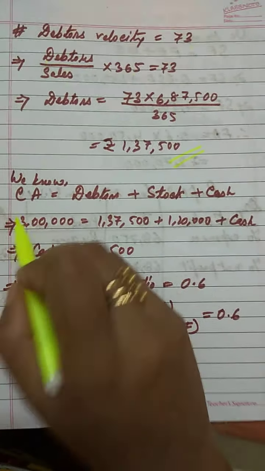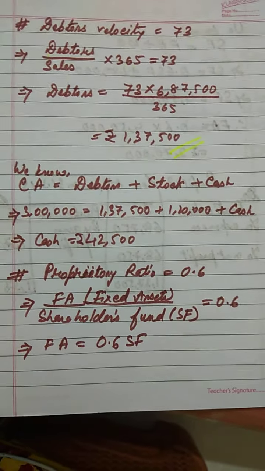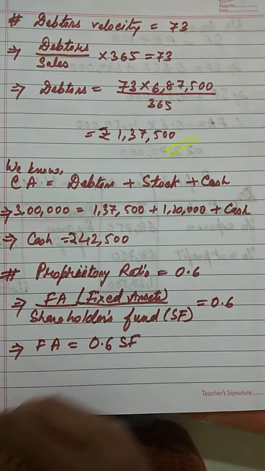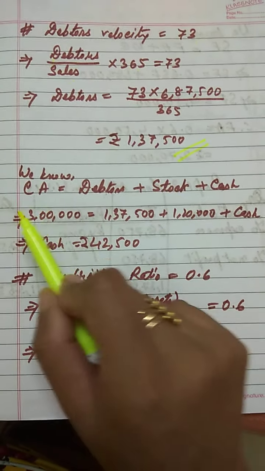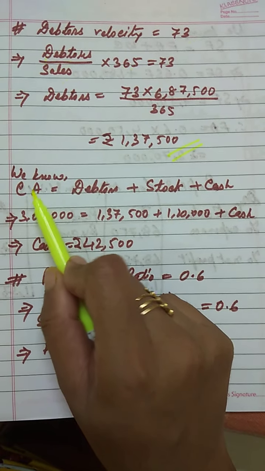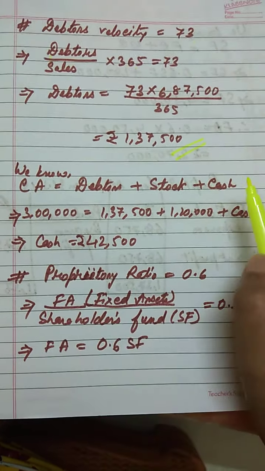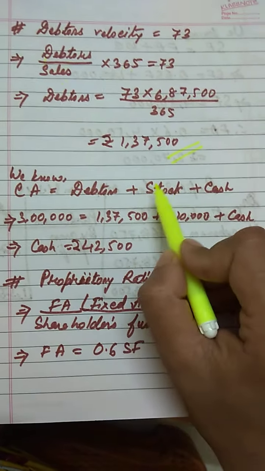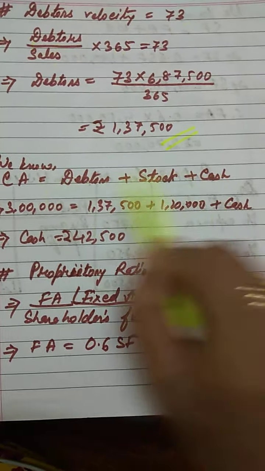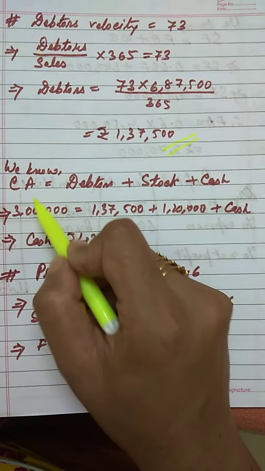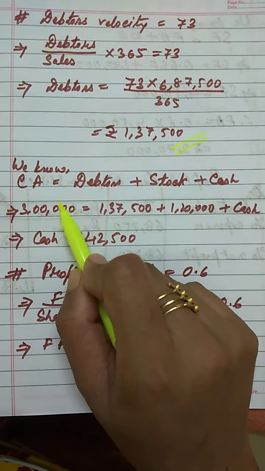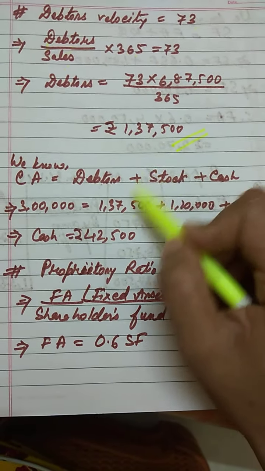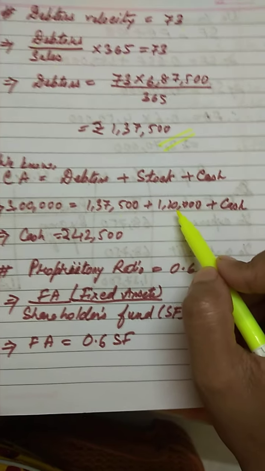Now, last day also I told you that you have to tally whether the total of debtors and the stock that you have calculated is matching with the total current asset you have calculated. If it is not matching, then there must be some cash amount. So we are doing this operation. Current asset equals debtors plus stock plus cash. This is the general form. Now we will substitute for current asset the amount we have calculated earlier. So 3 lakh, debtors we are taking from the debtors derivation, and stock we are taking from the stock derivation.